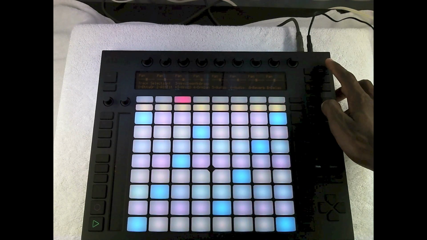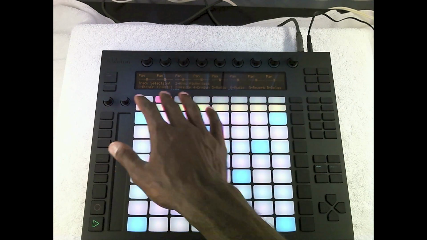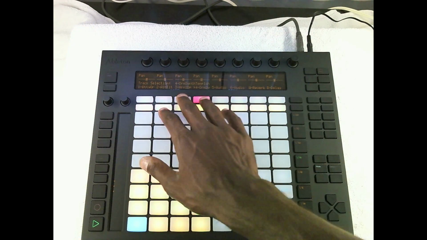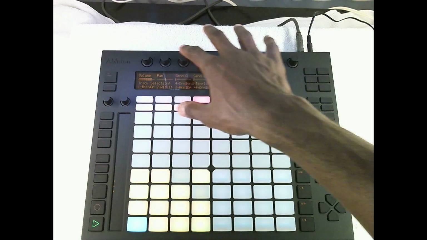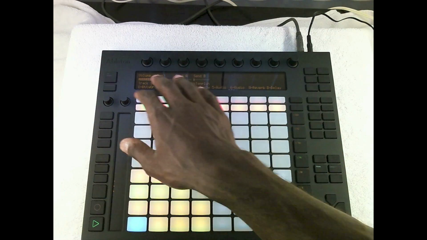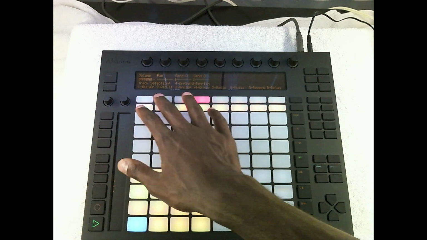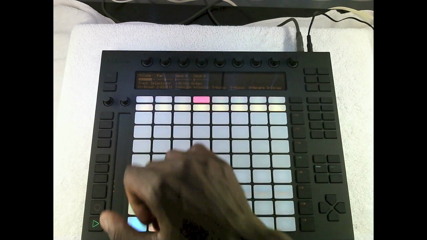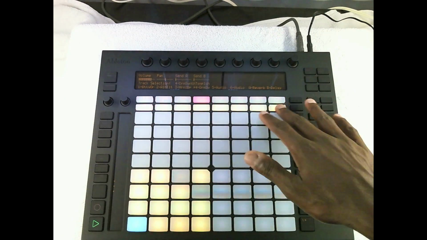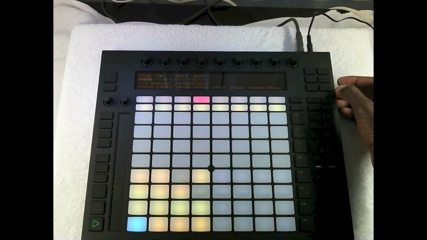If we go over to the pan and sends, you can still select your tracks. Next is track level, so it gives you a detailed view of everything having to do with that track up here, but still allows you to change the tracks that you're selecting. And the on and offs are still there as well.